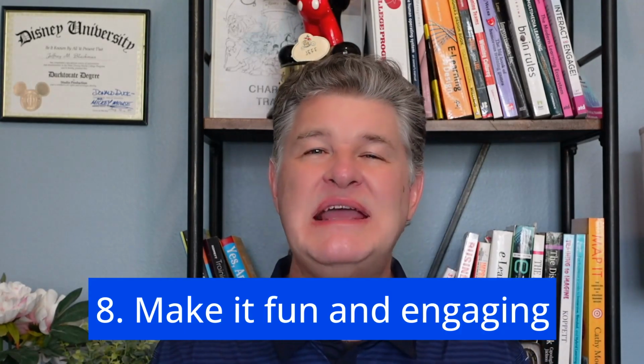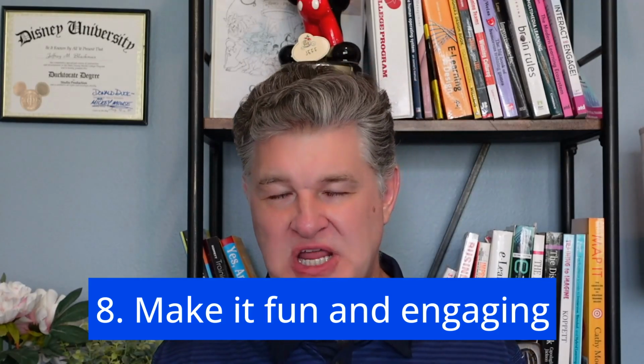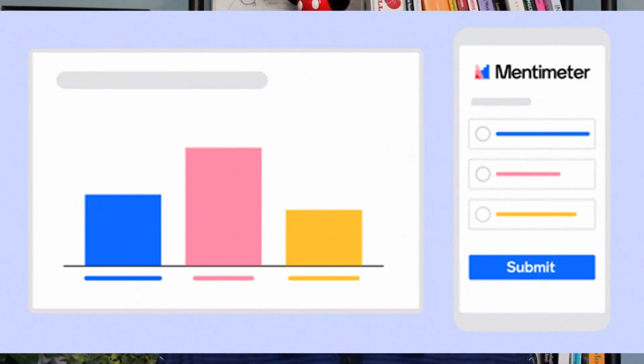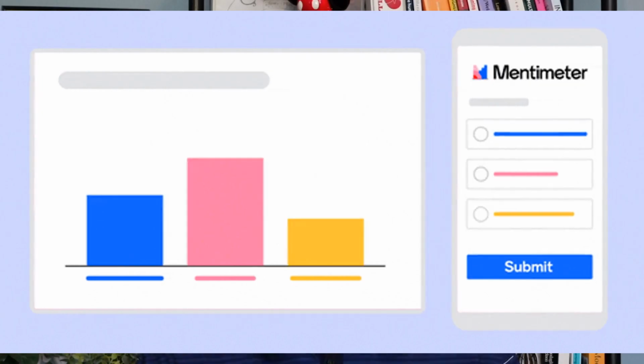Number 8, make the training fun and engaging. Now there are tons of ways you can do this. There are lots of different activities that you can use. There are games you can play. I've used game shows in my training. And then recently, I actually used an app called Mentimeter, or Menti for short. So I had review questions up. People could use their phones to answer a question. We had the results projected up on the screen.